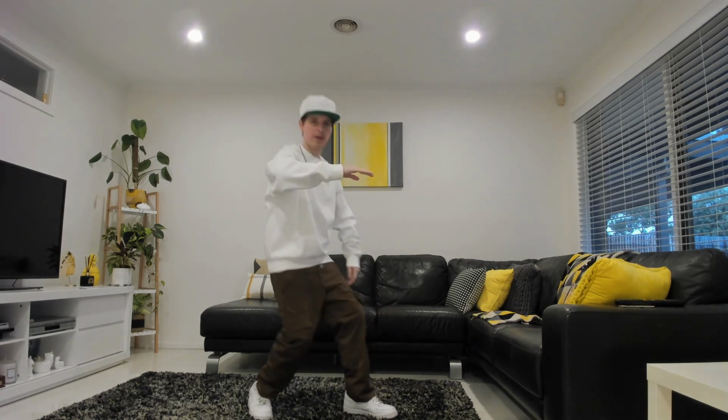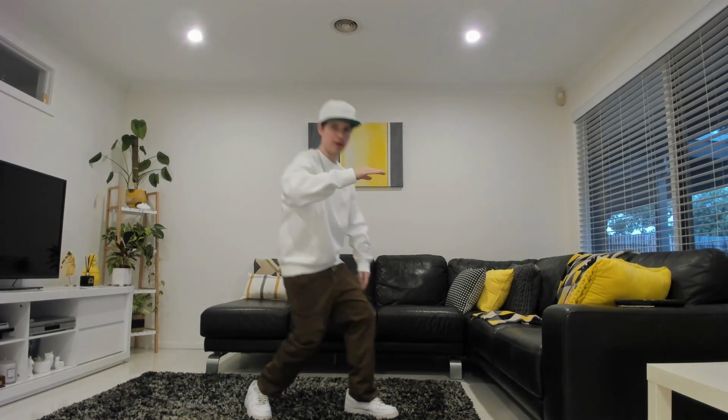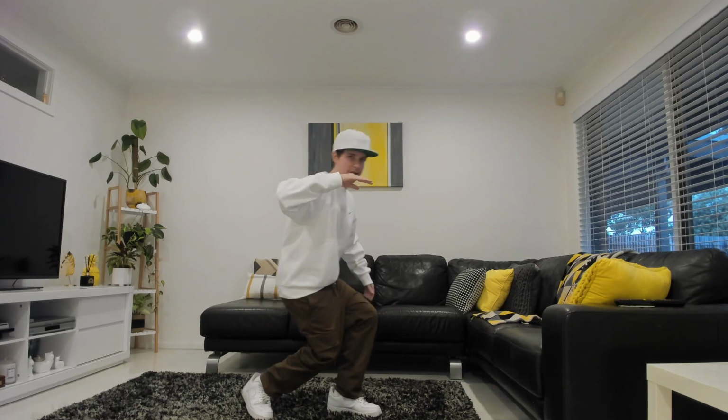Same thing here. You can do this with your arm, or you can lower your body underneath that point.